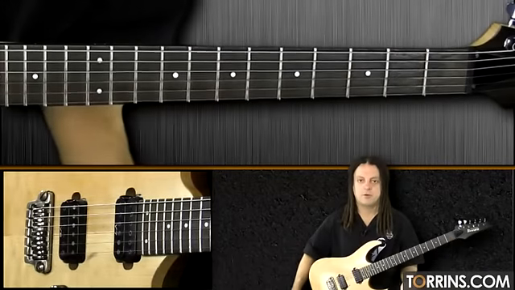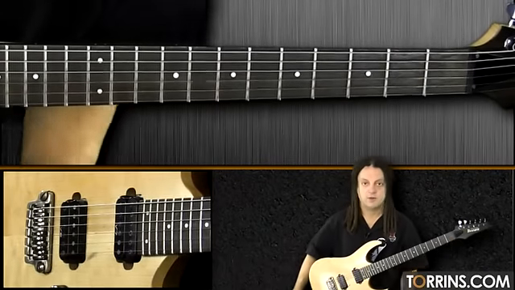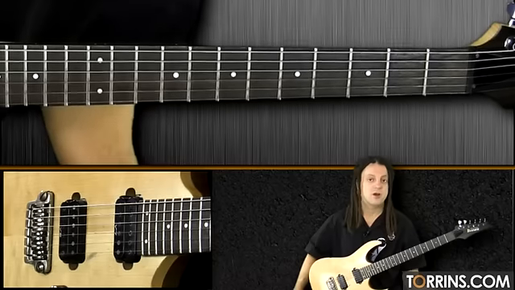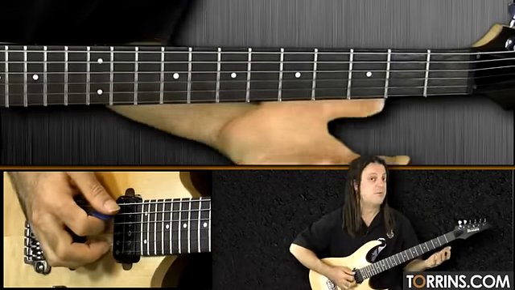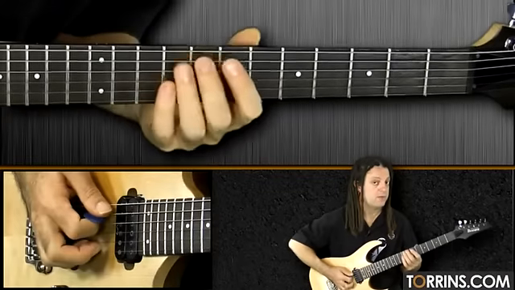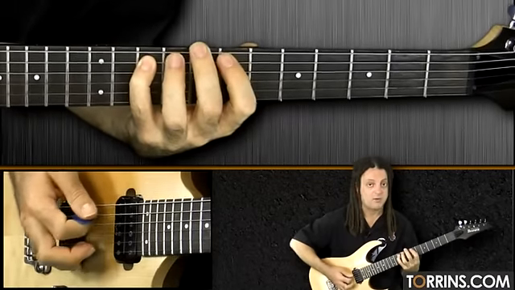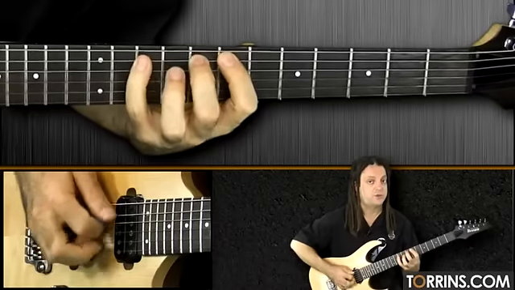The modes are classified as either being major sounding or minor sounding. That all depends on the third note of the mode in question. Phrygian is a minor sounding mode. Here it is one more time. The beginning of it: 1, 2, 3.